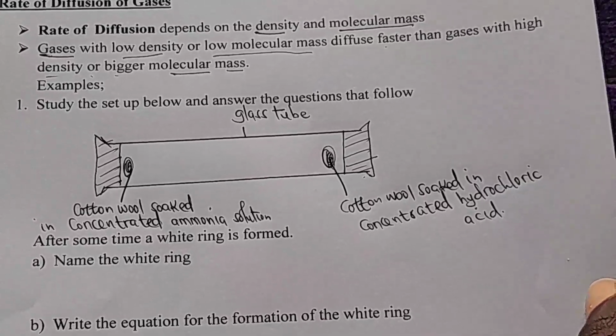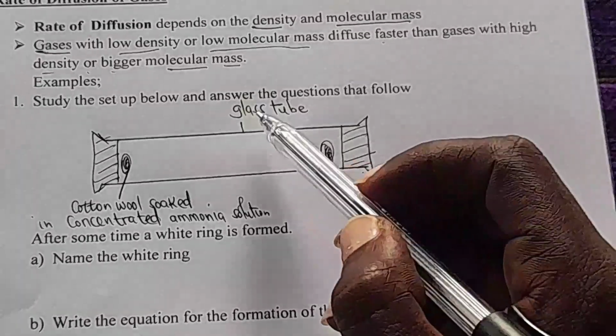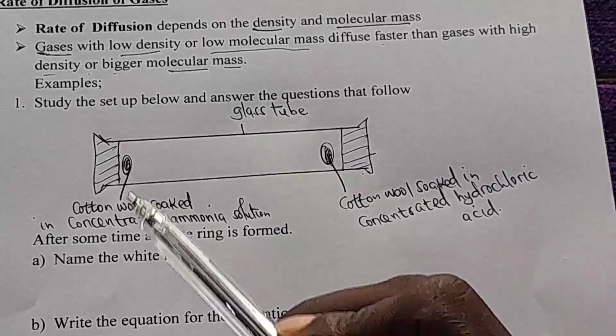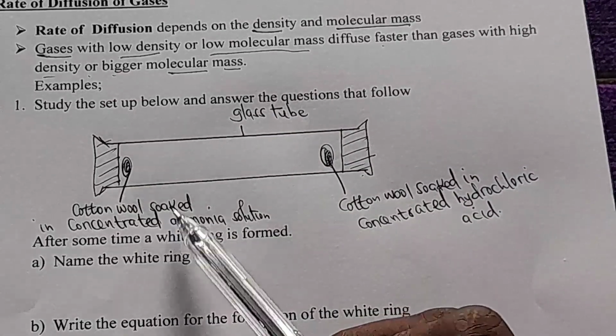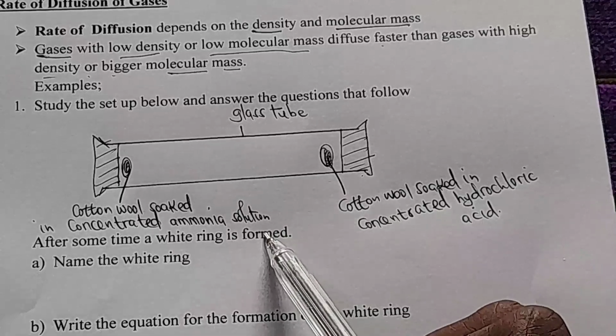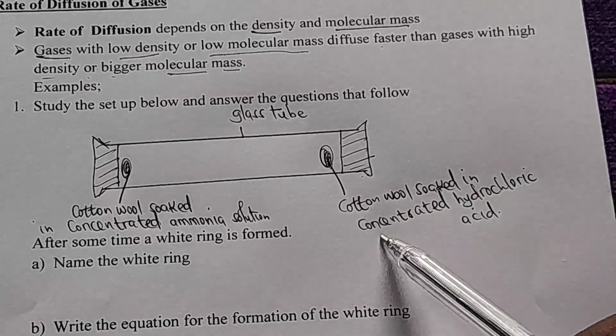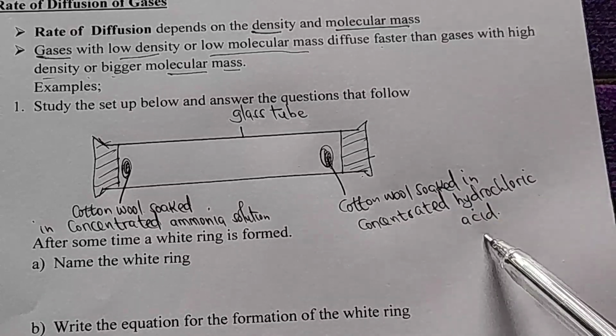We are having a setup here. We are told to study the setup below and answer the questions that follow. Here we are having a glass tube, and here we are having cotton wool soaked in concentrated ammonia solution. On this other end, we are having cotton wool soaked in concentrated hydrochloric acid.